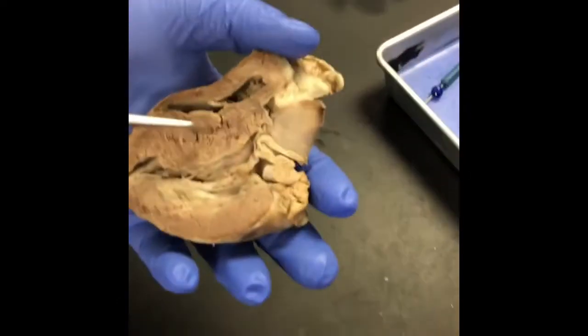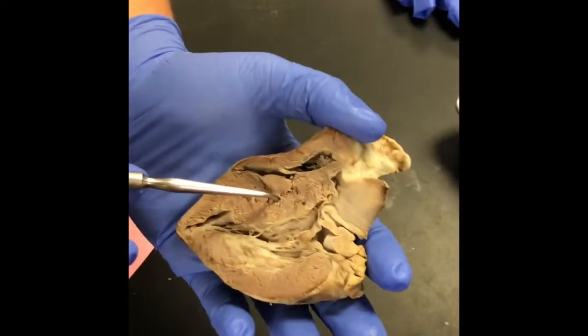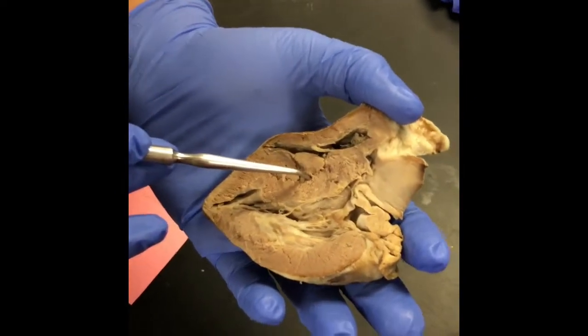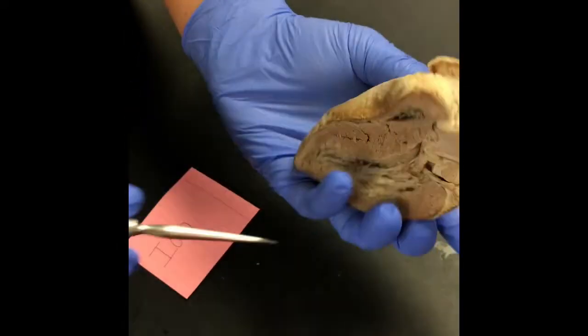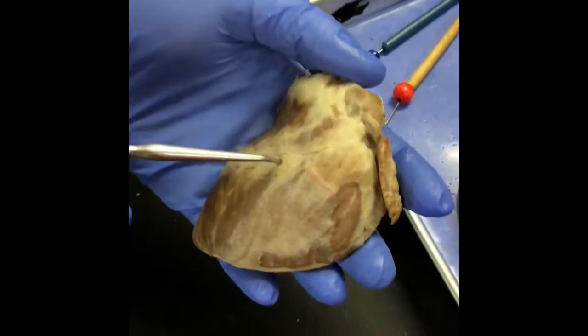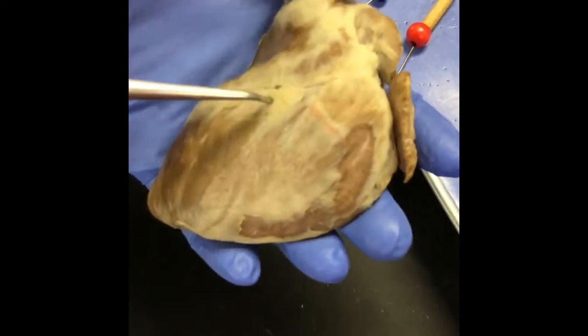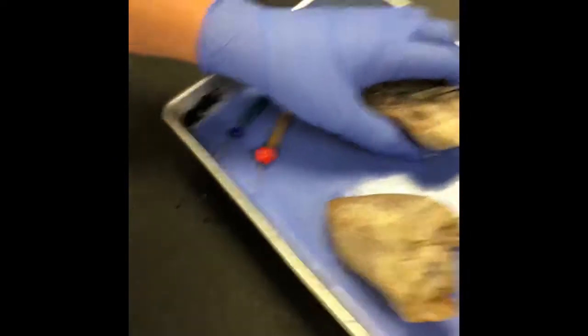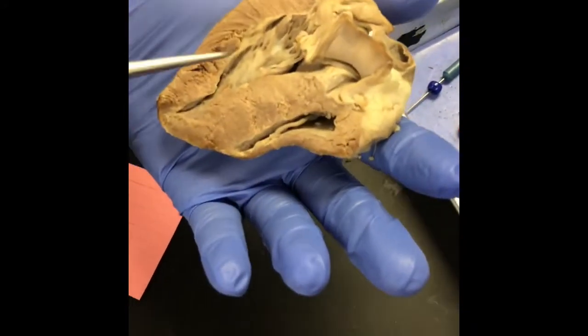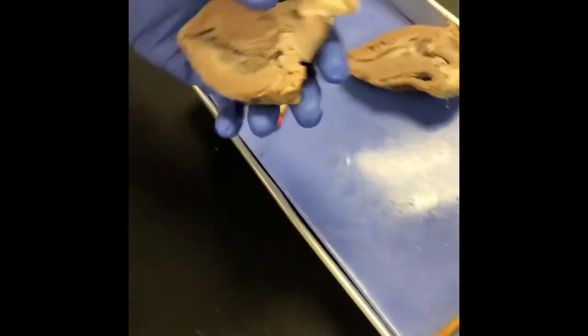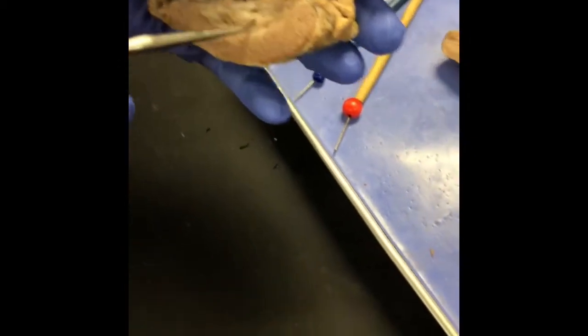Next we have the interventricular septum, and the interventricular sulcus in the back. We have the epicardium, the myocardium, and the endocardium. We have the papillary muscle and the chordae tendineae.